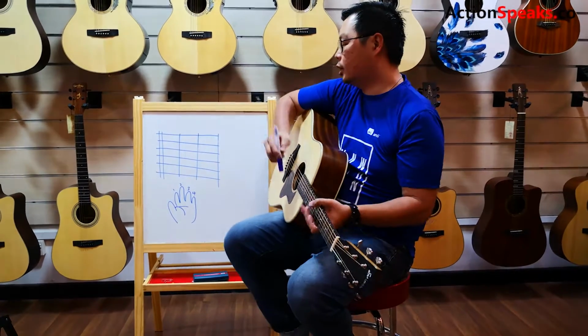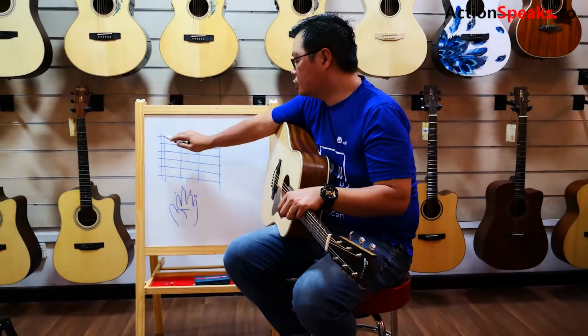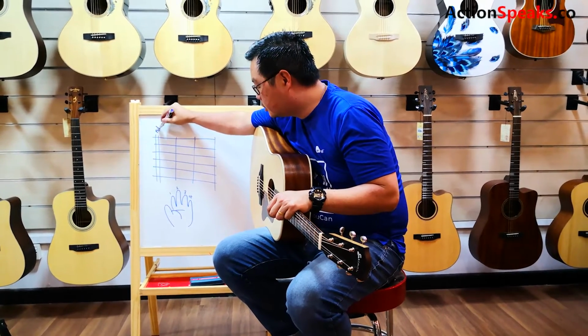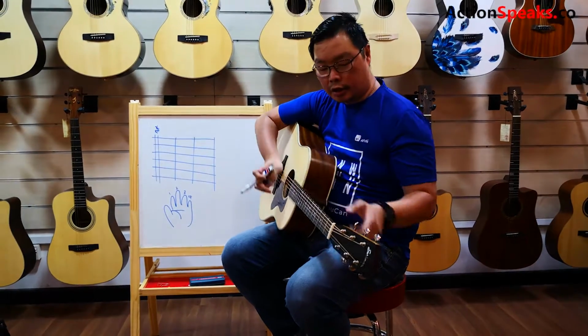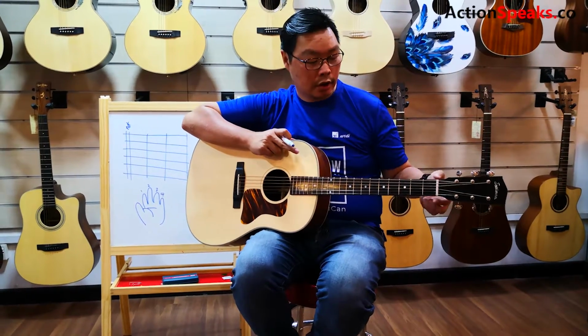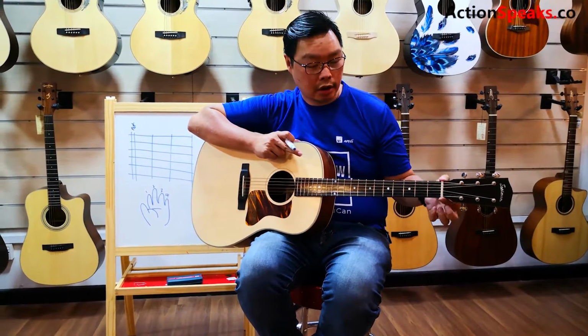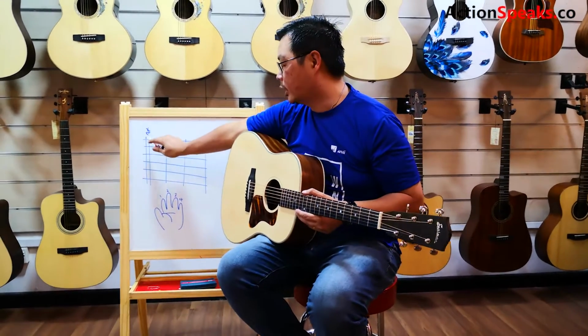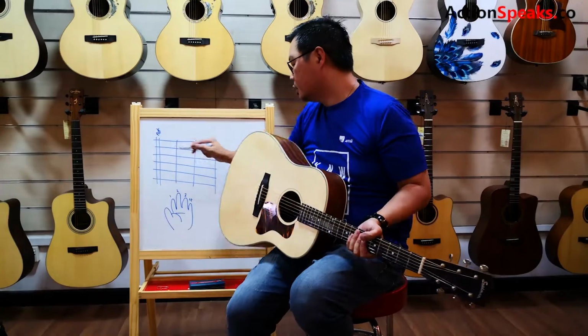So here, let me explain to you. These 2 lines represent your guitar nut. The guitar nut is this. Alright, this white colored thing is the guitar nut, so it's represented by these 2 lines. Now how do you read it?